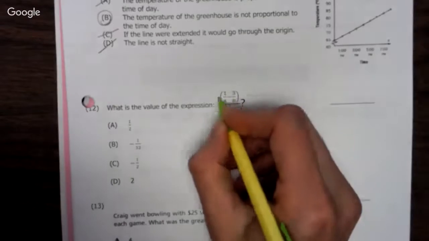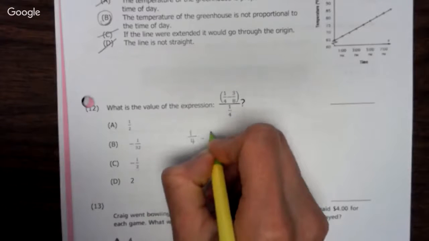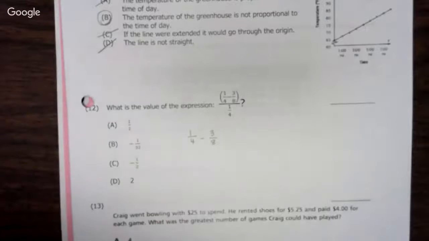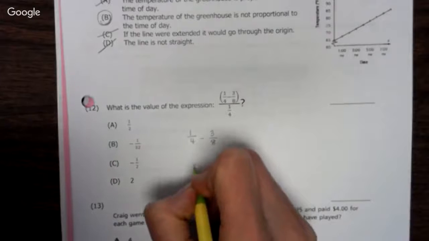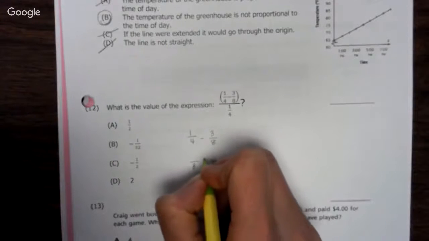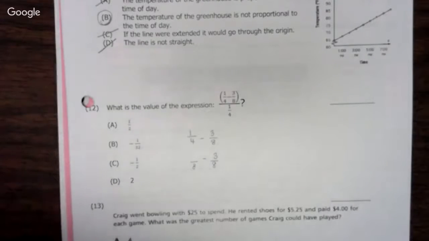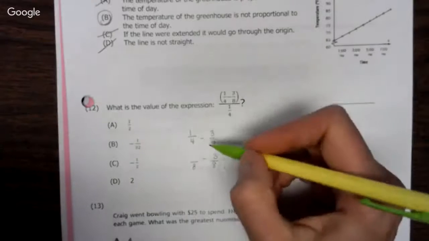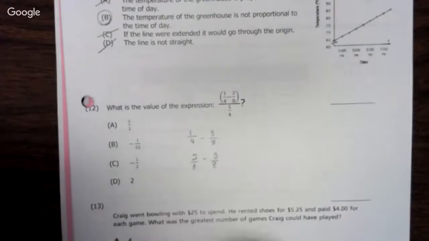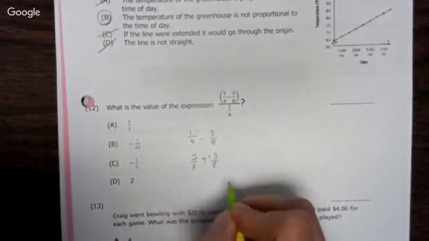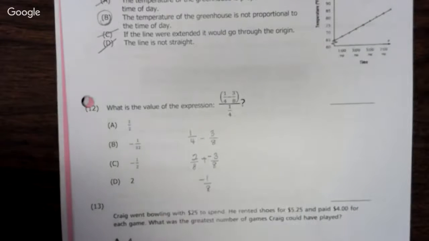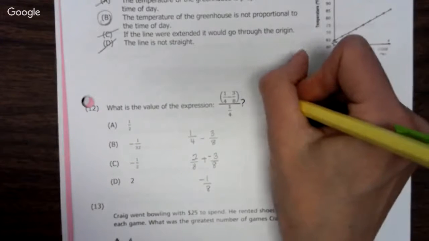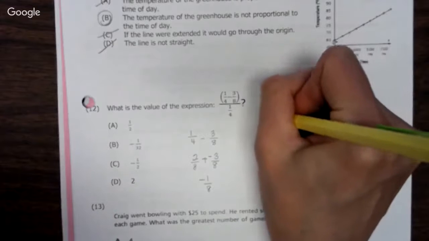Number 12, we do not have a calculator for this, but we can still follow PEMDAS. So we're going to do what's inside the parentheses first. Now, I'm going to focus on that right now. They are 2 fractions with unlike denominators, so I'm going to make both fractions a denominator of 8. The second fraction already has a denominator of 8, so that doesn't change. This one I'm going to multiply by 2. I'm going to do leave, change, change, and that gives us negative 1/8. So I have negative 1/8 over 1/4.